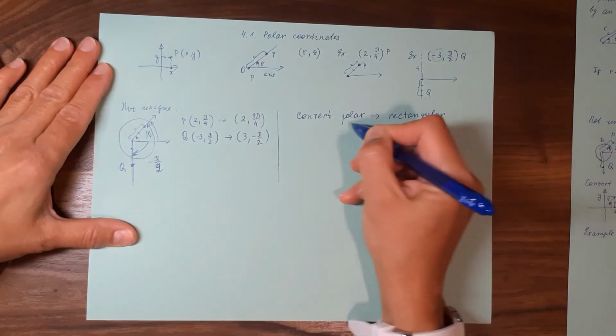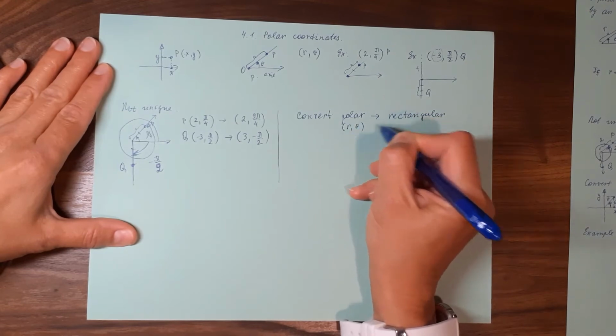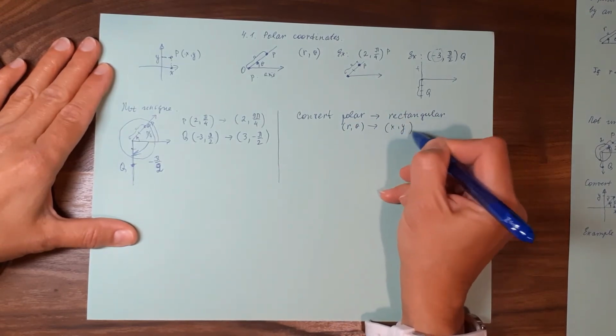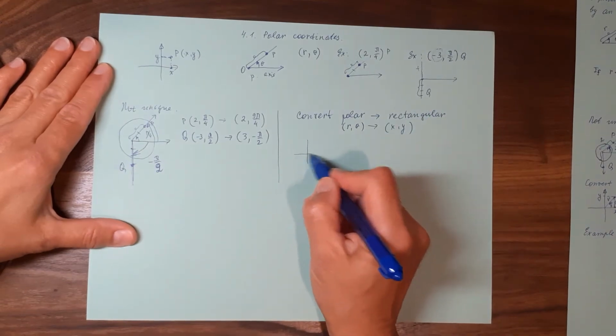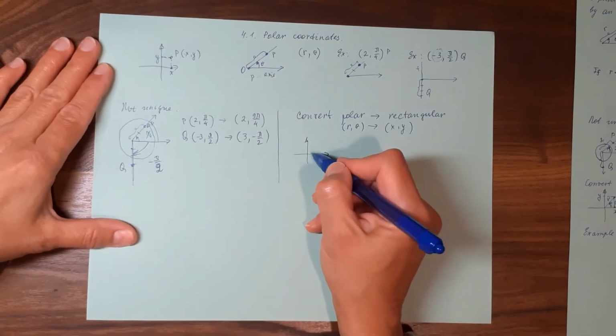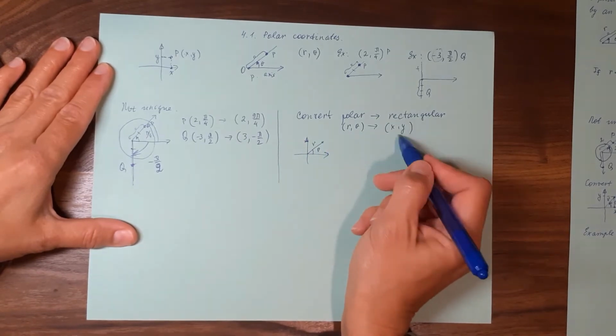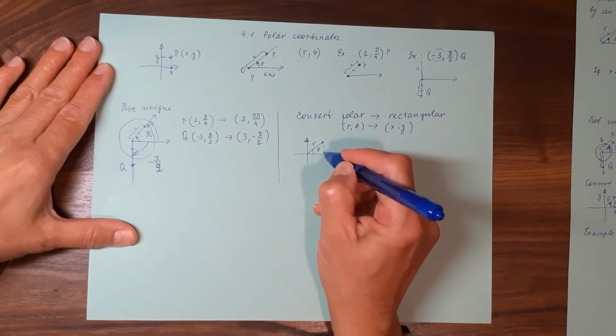Or like r and theta convert to x and y. Somebody gives us r and theta, and we'll need to find x and y. Well, I'm going to draw first a coordinate plane and then put some point in polar coordinates. The point has coordinates r and theta. How do I find x and y?